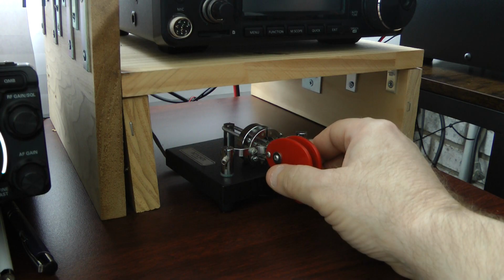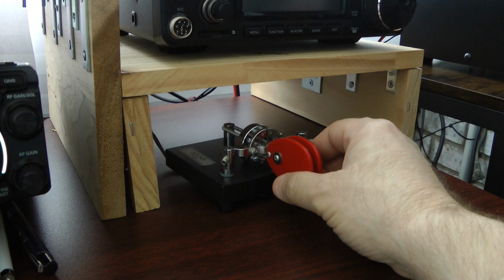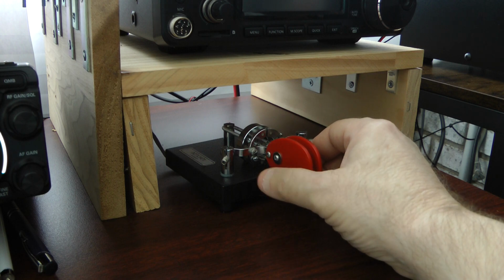That's CQ, CQ. That's DE for this is. And that's my call sign, N5ID.